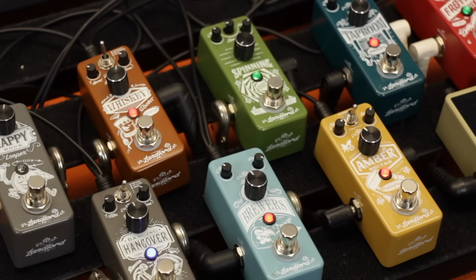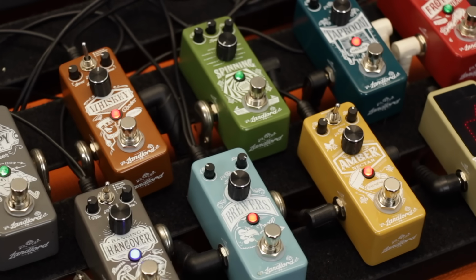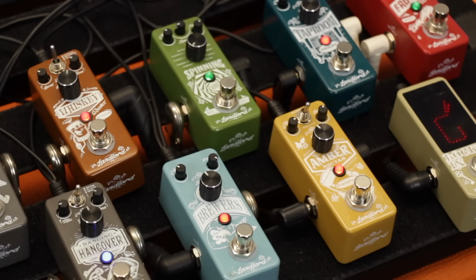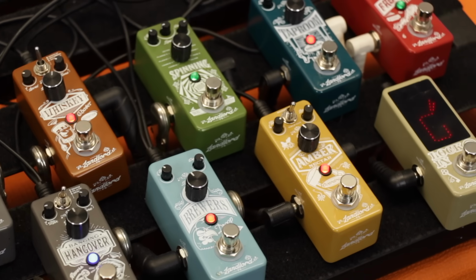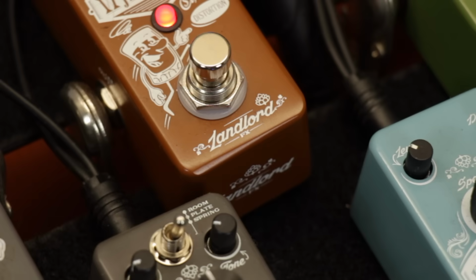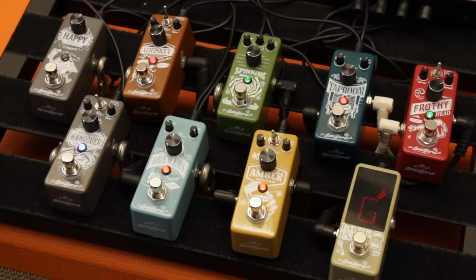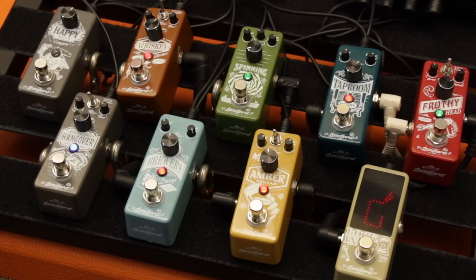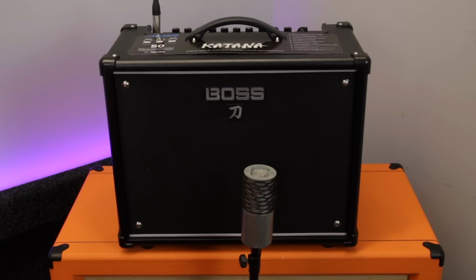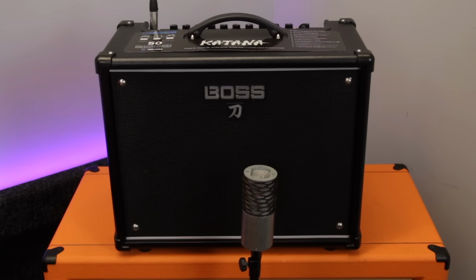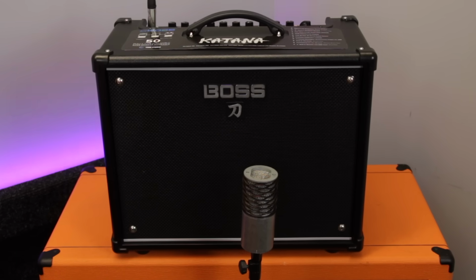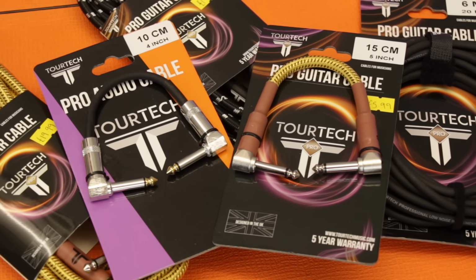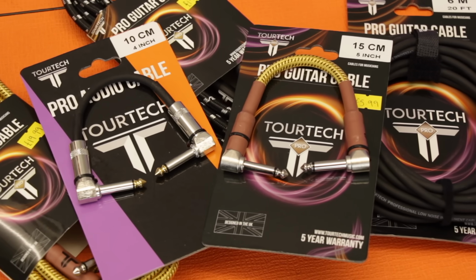As you probably noticed, for most of the examples in this video, I was using pedals from the Landlord range of effects. I thought this was kind of appropriate for a beginner's guide, as there's some of the best value effects pedals currently on the market. At the time of filming, you can pick up any of these for less than 50 quid, so they're a really affordable way to get into guitar pedals. The amplifier I was using was also one of our most popular affordable guitar amps, the Boss Katana 50, and everything was connected up with our lovely Tortec cables, offering great quality for not a lot of money.